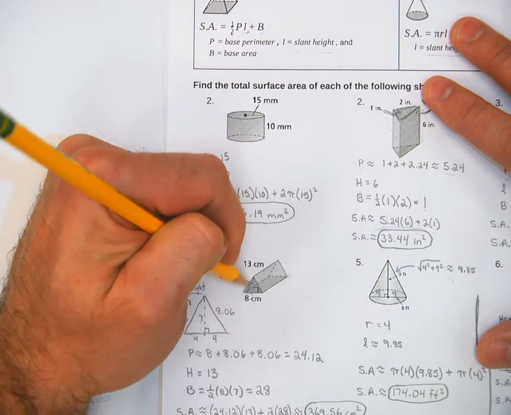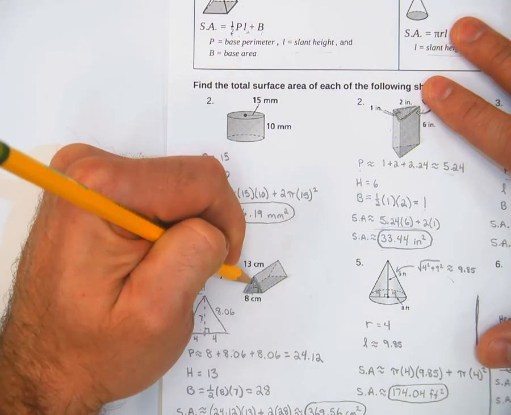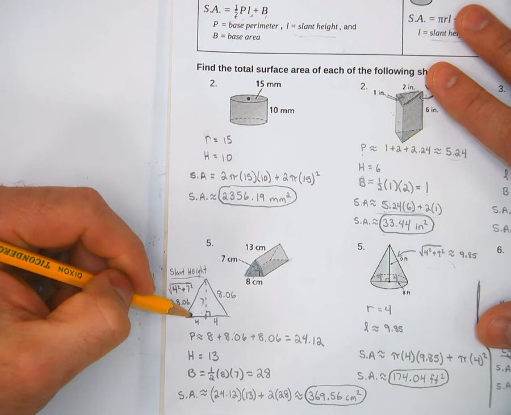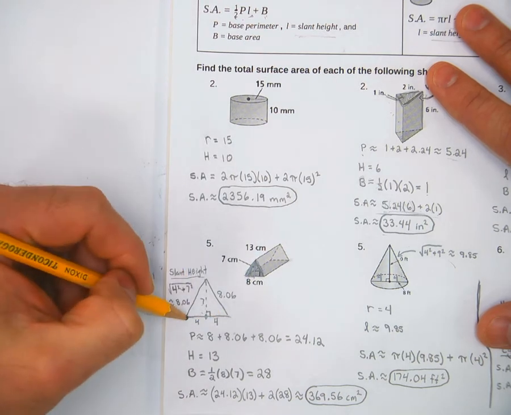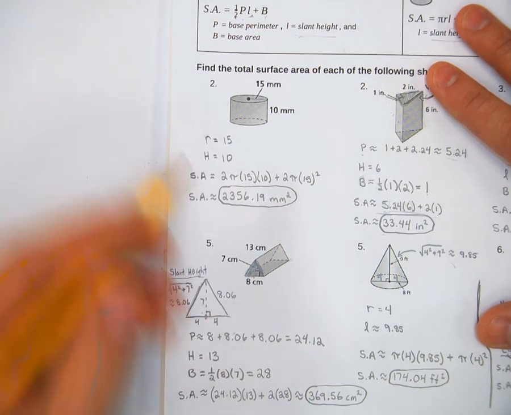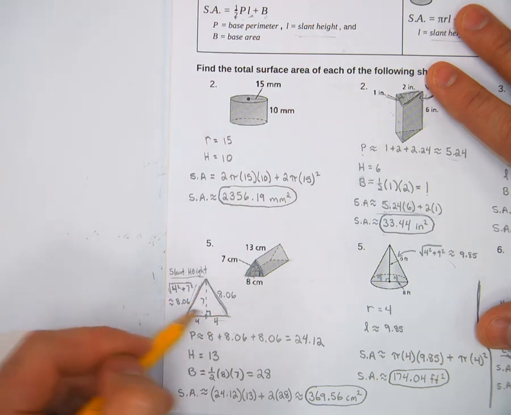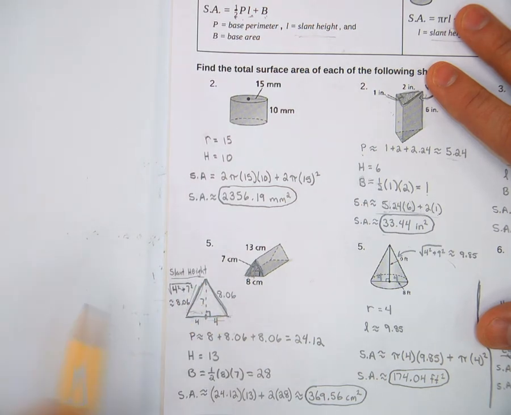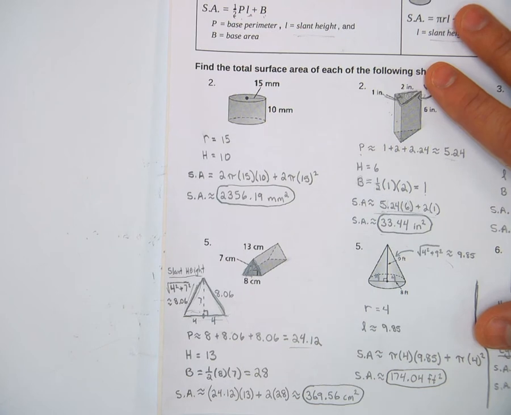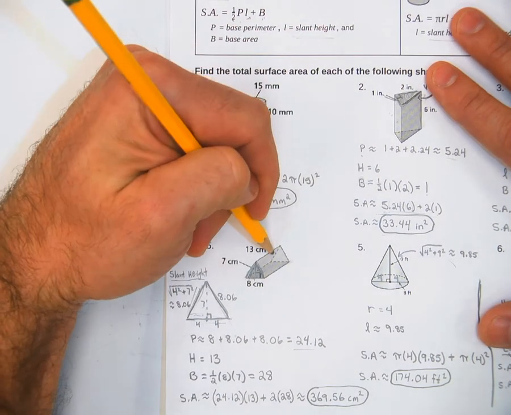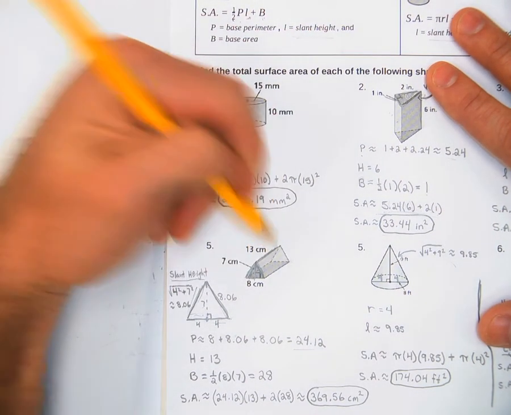So each of these sides here and here are about 8.06. And if I want to know the perimeter, I take 8 across the bottom plus 8.06 plus 8.06 and add those together. So a base perimeter is 24.12. The height then is just how far back it goes to the other base.